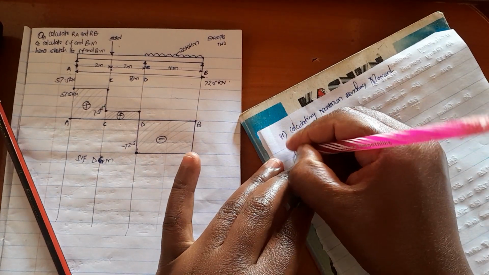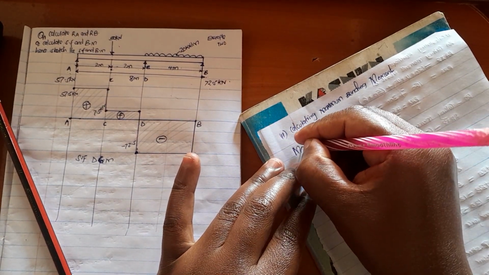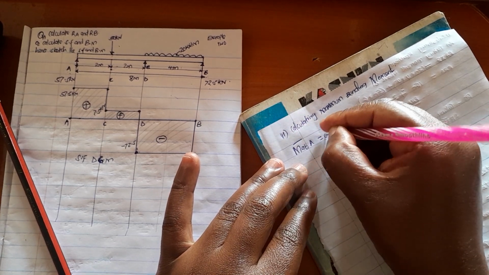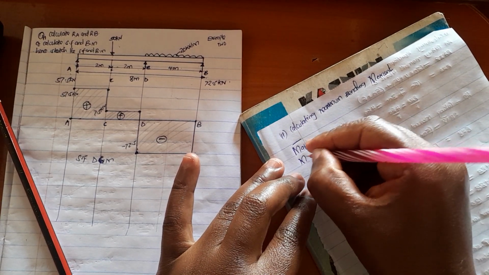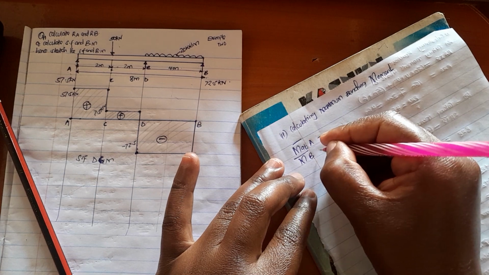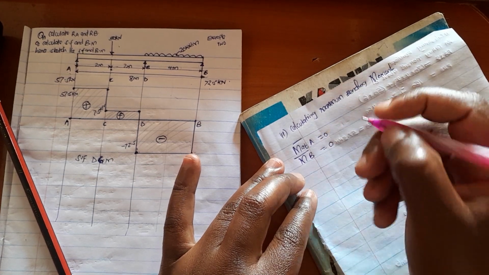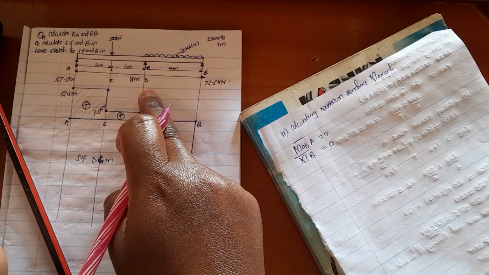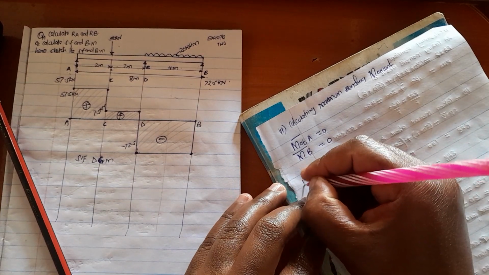So bending moment at A is equal to 0. Bending moment at B is also equal to 0. So we are left with bending moment at C and bending moment at D. It's just simple.